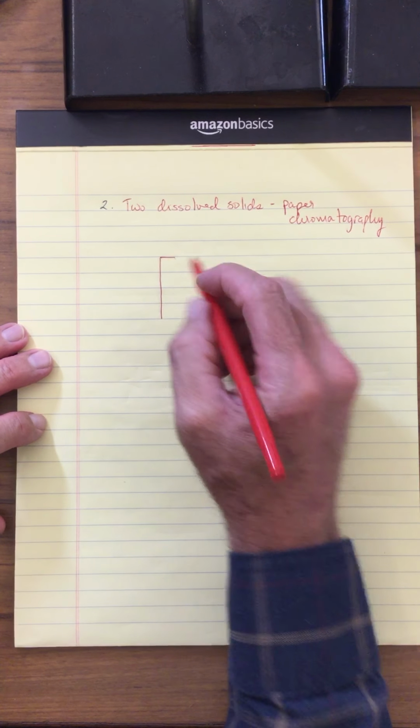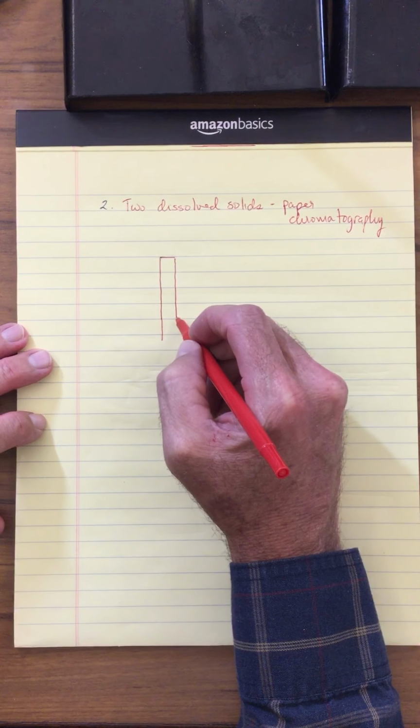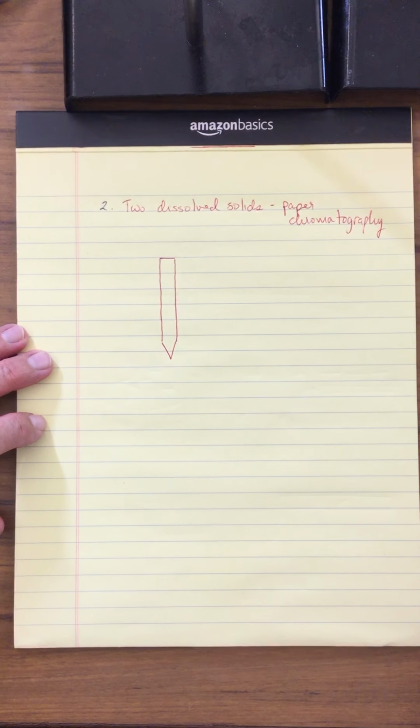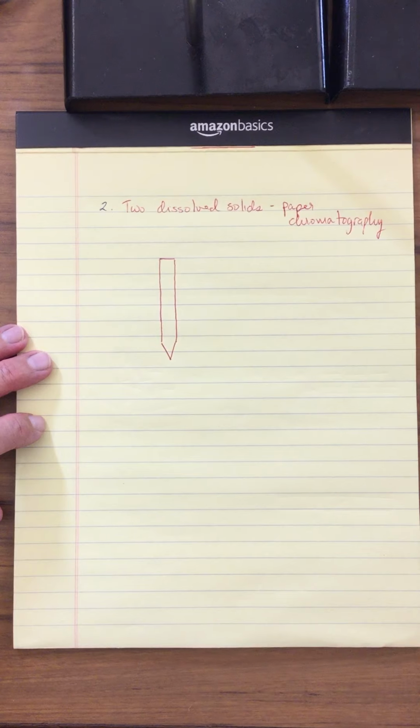And this strip is a couple of centimeters wide, and it tapers down to a point right here. And this is often put inside of a test tube or some other container.